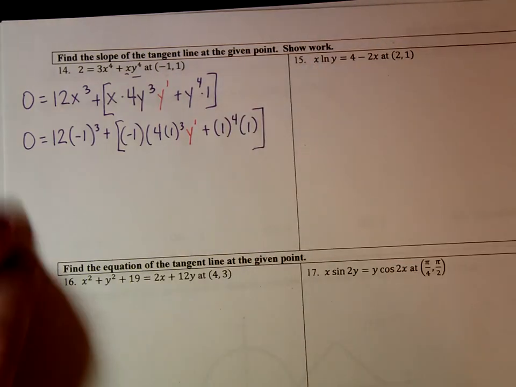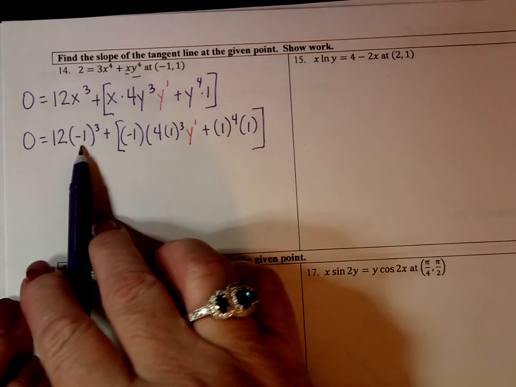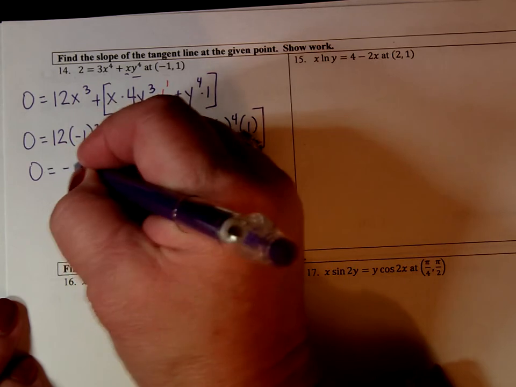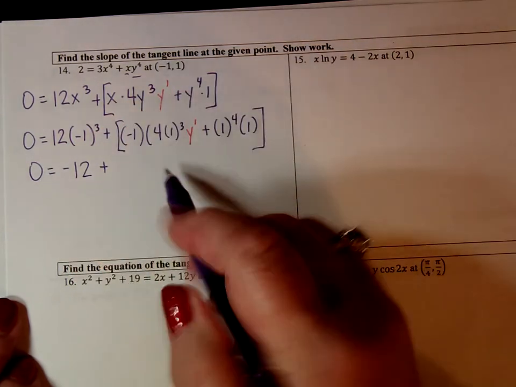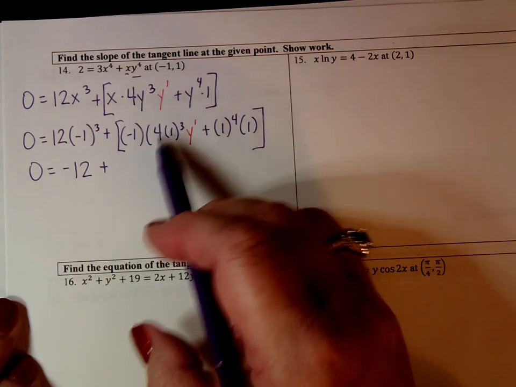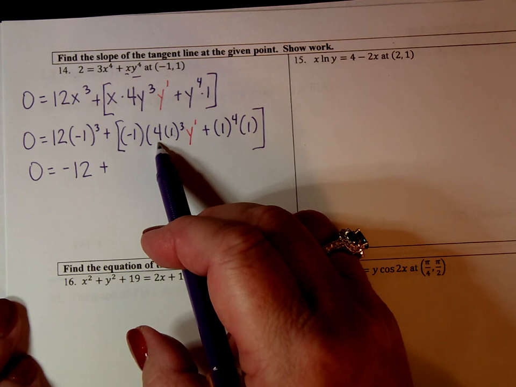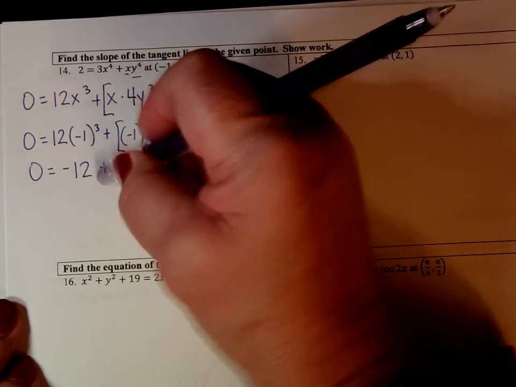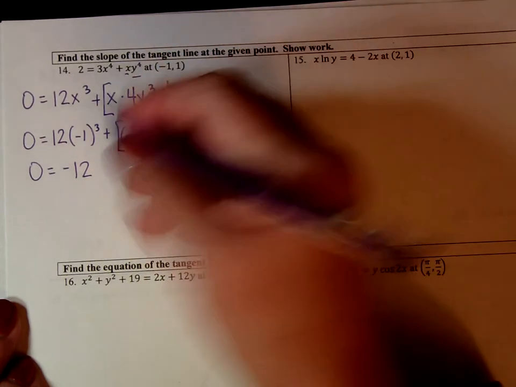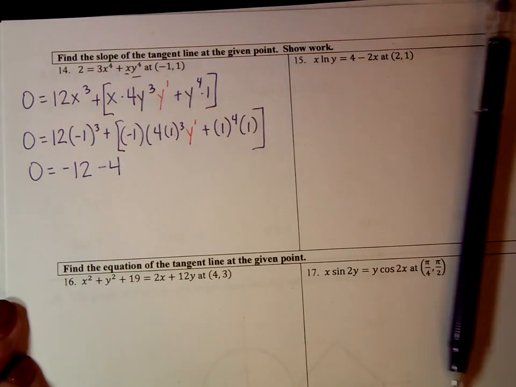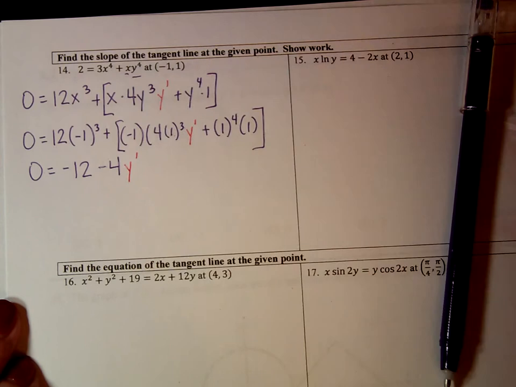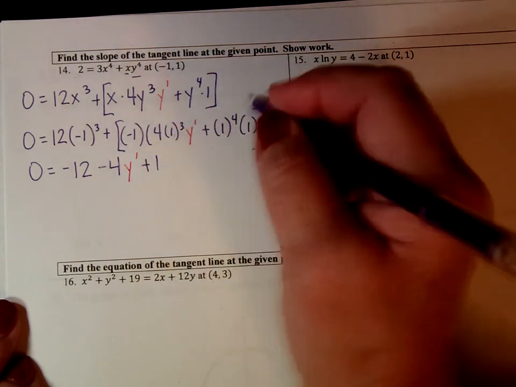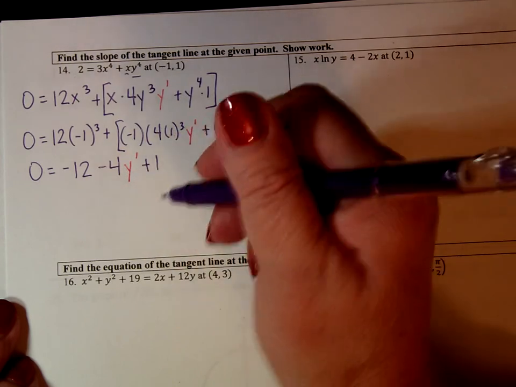Negative 1 cubed is negative 1 times 12 is negative 12. Plus 1 cubed is 1 times 4 is 4 times a negative 1 is negative 4. So instead of a positive, it's going to be a negative 4 y prime. And then the last one, 1 to the 4th is 1 times 1 is plus 1. And you see how now it's pretty easy to solve this thing for your y prime.